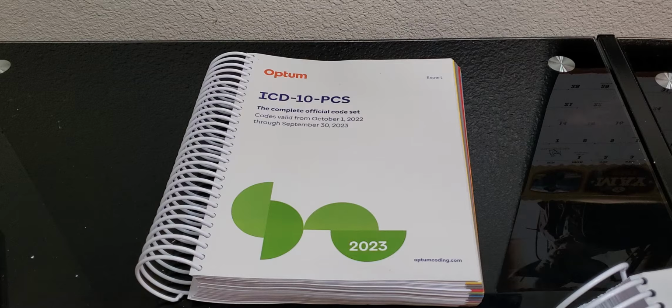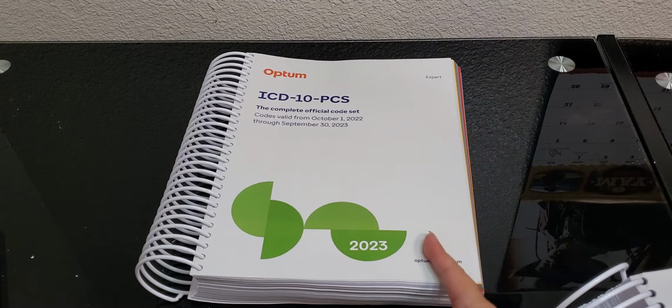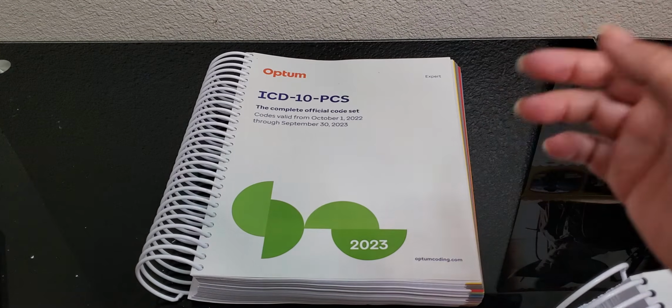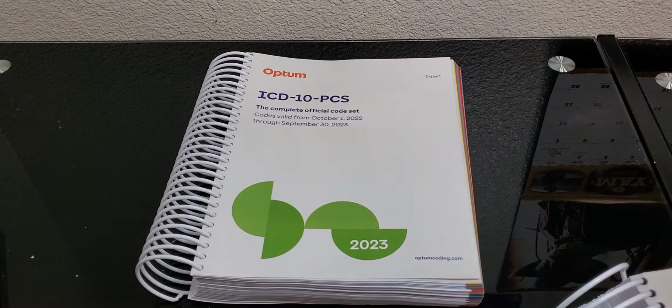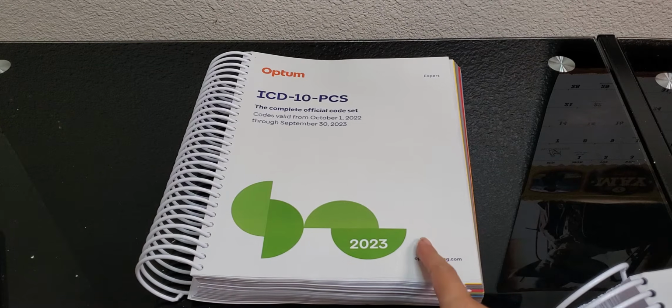It's so that the facility can get paid for all of their equipment, all of their staffing, the bandages, everything else, the room and board for the patient. That's why we have ICD-10-PCS, because that's the facility telling the insurance company, this is the procedure that was done in our house. Okay, so that's the reason that we have PCS.